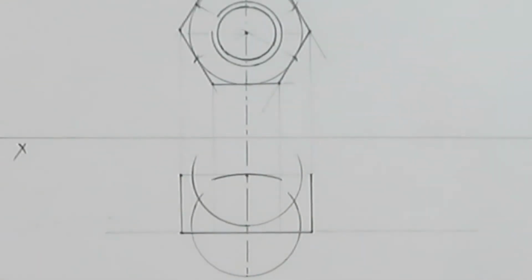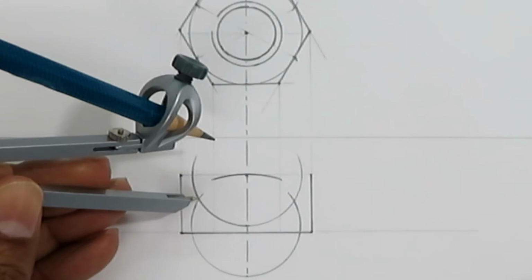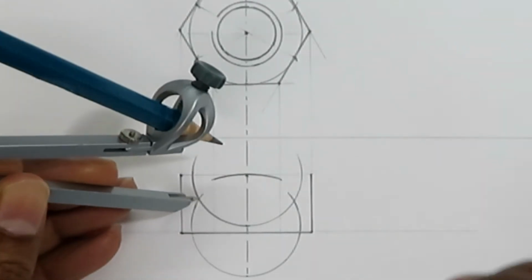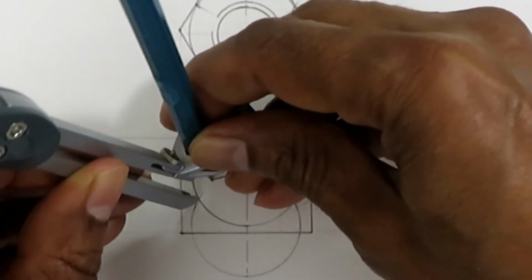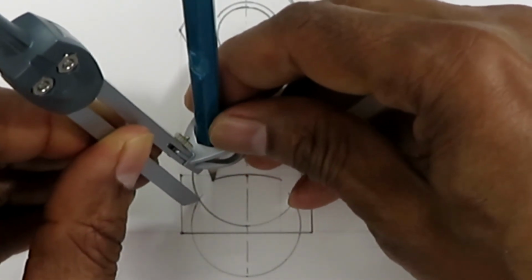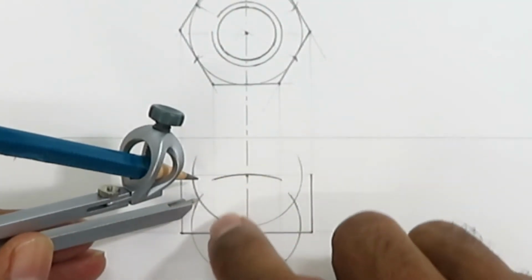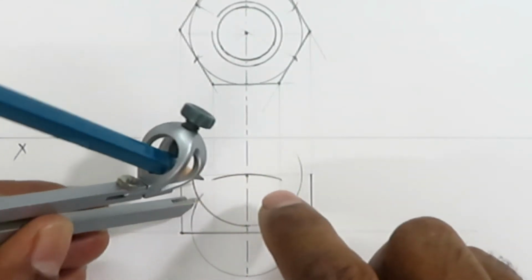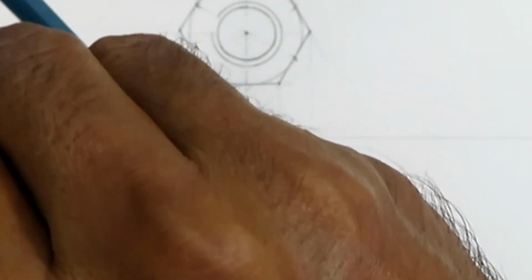And then after that, we can use this as the center, and here at this intersection point, so the intersection point of this edge and this first arc, and draw another arc here.